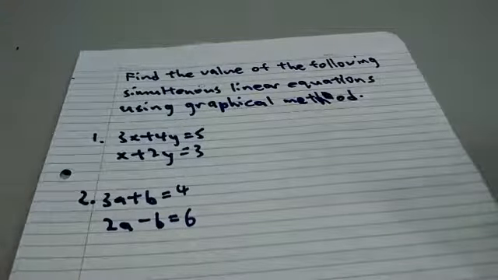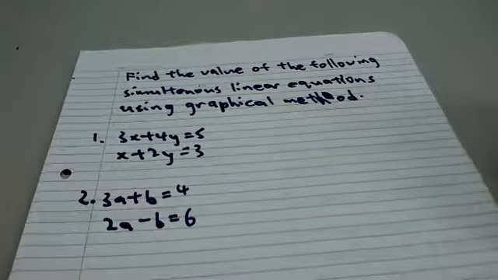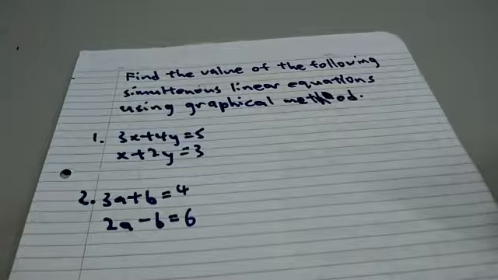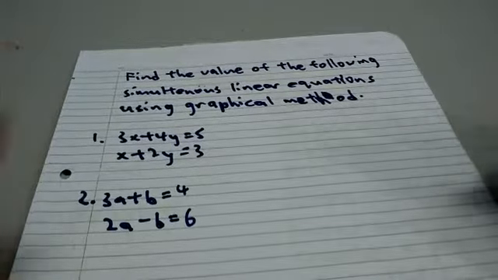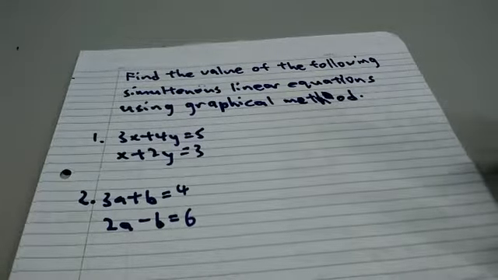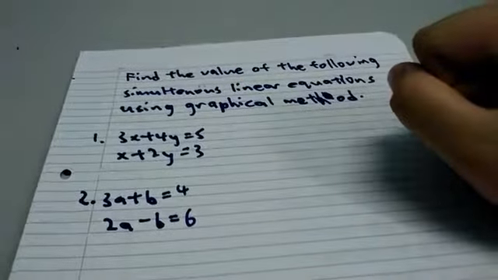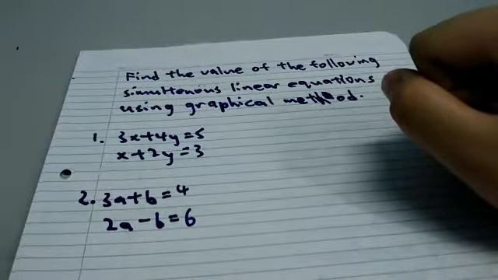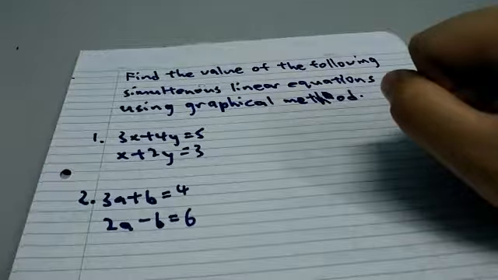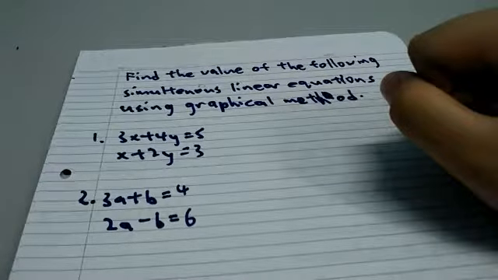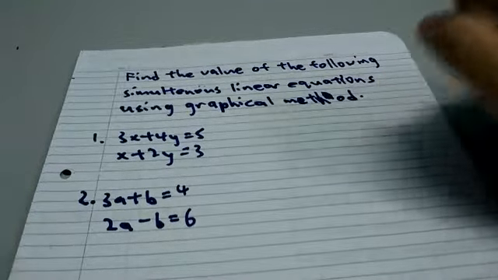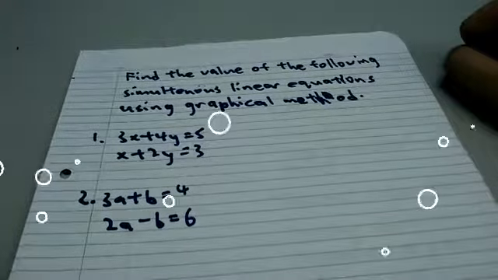Today we are going to solve some simultaneous linear equations by using the graphical method. Yes, we are trying to solve these simultaneous linear equations by plotting the graph. And as always, if you are interested in this video, please pause the video and try it for yourself.